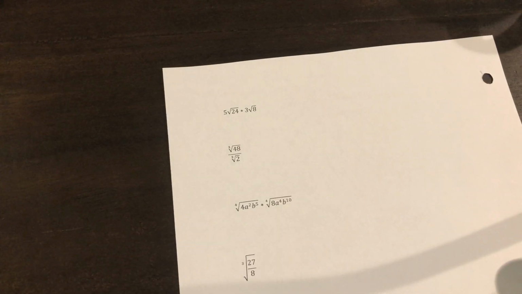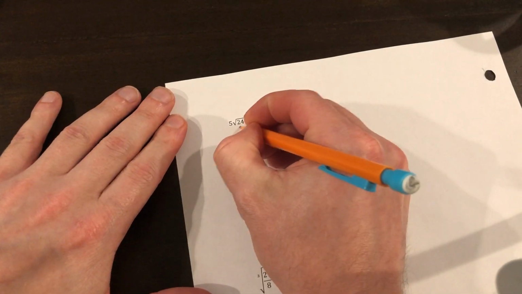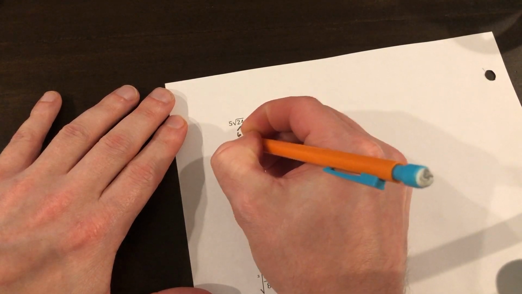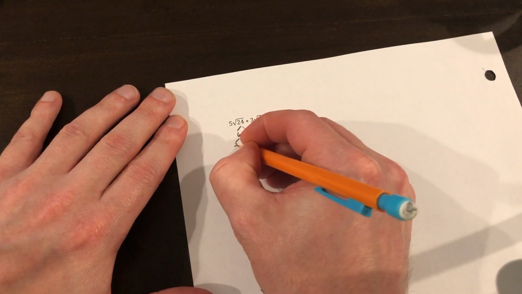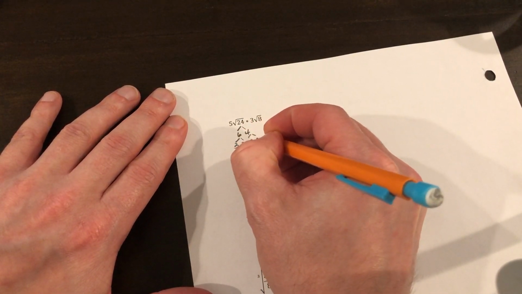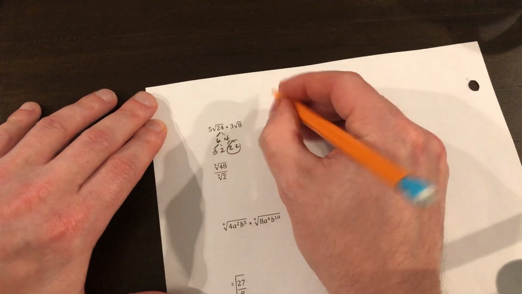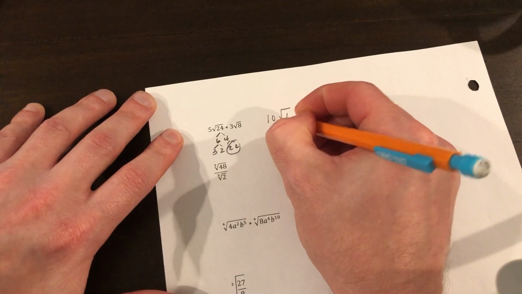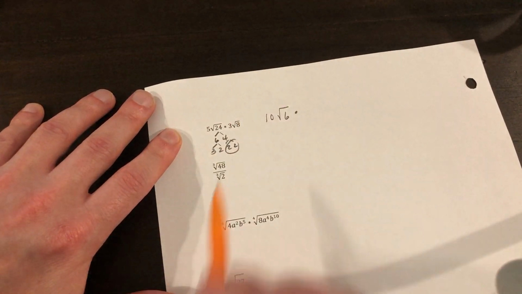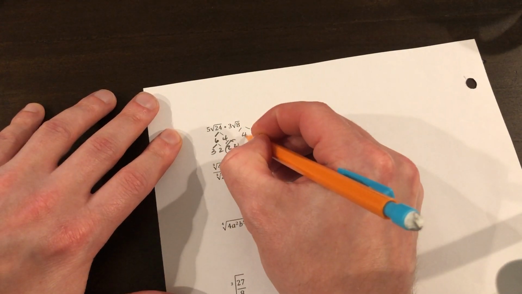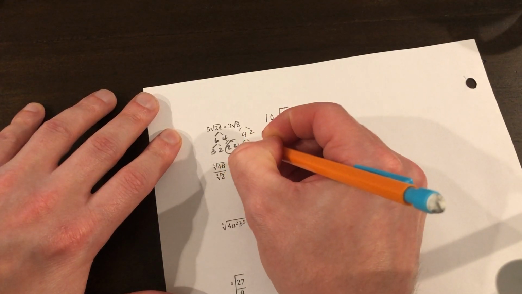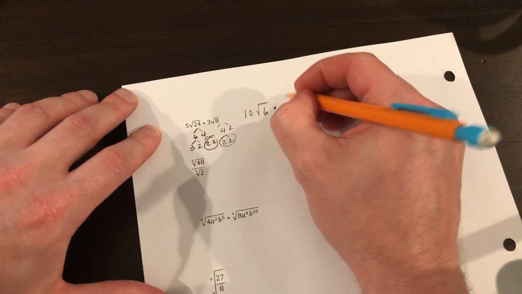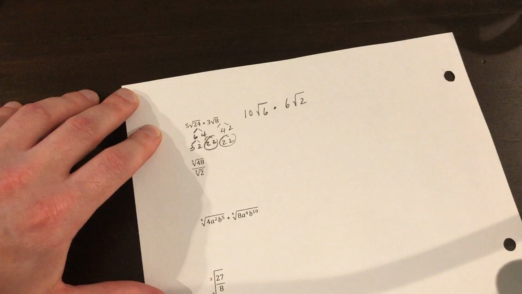Now, when we multiply square roots, sometimes it's better to simplify them first. We've already kind of done this before, so 24 breaks down to 6 and 4. 3, 2, 2, 2. Okay, so I can pull a 2 on the outside. So this becomes 10 square roots of 6 times 8 breaks down to 4 and 2, 2 and 2, 2 square roots of 2, so it's 6 square roots of 2.